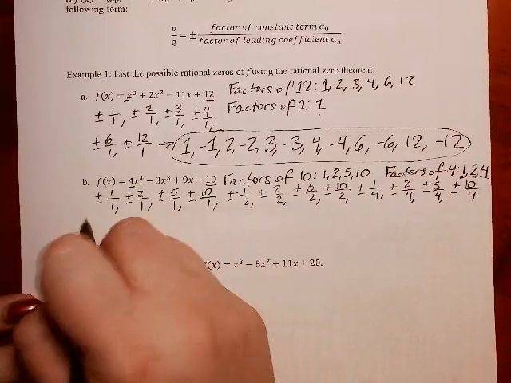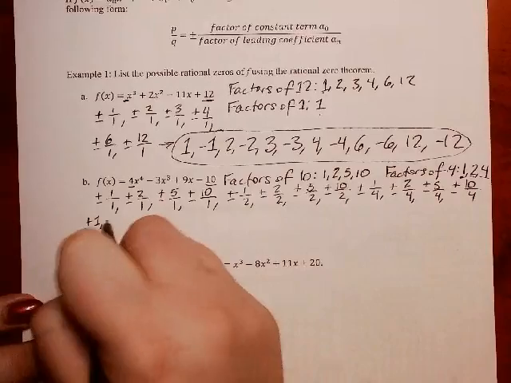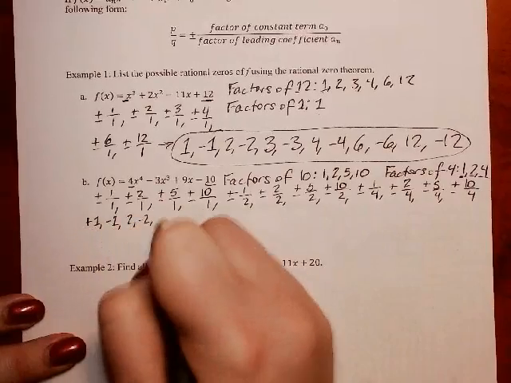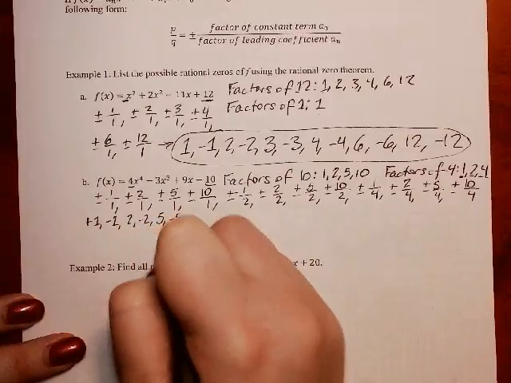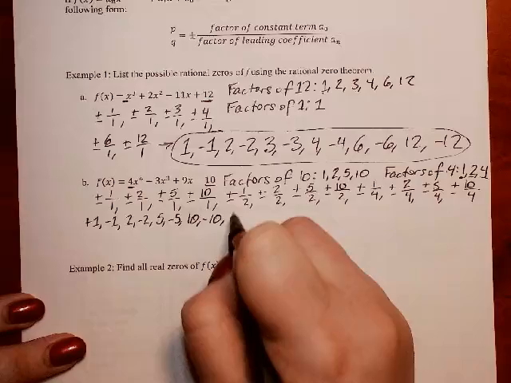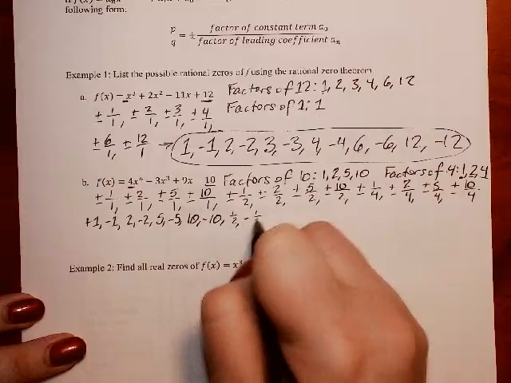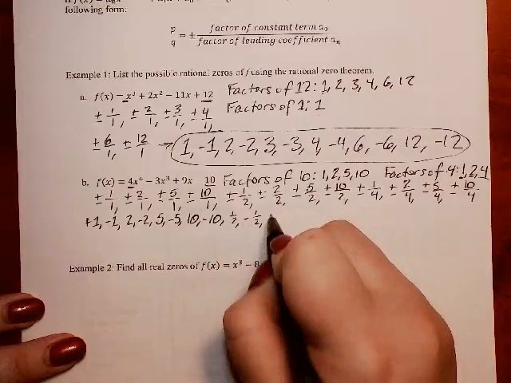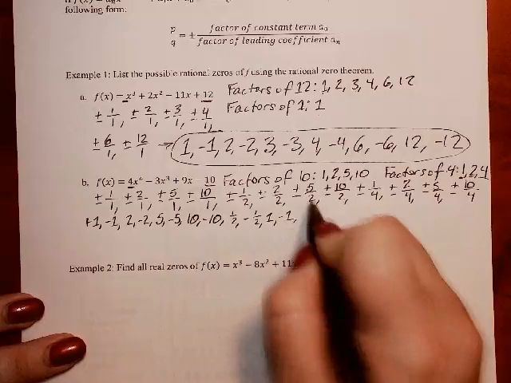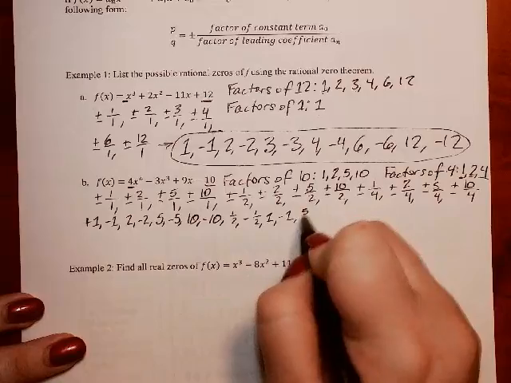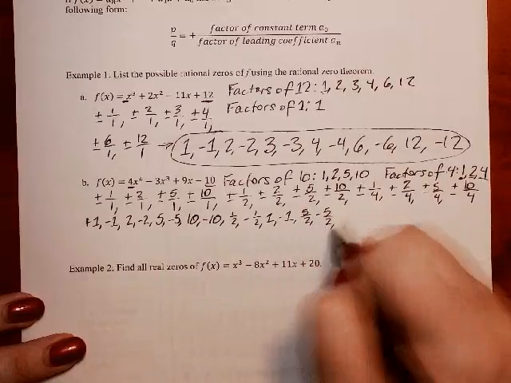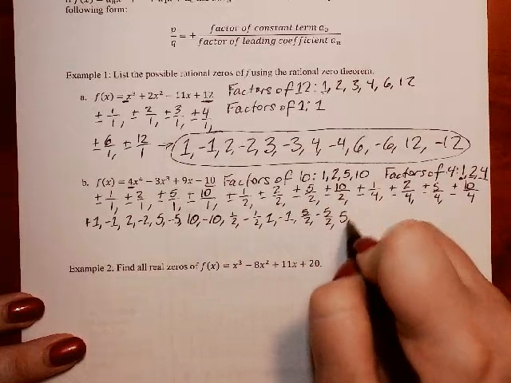So here I have positive 1, negative 1. I have positive 2, negative 2. Positive 5, negative 5. Positive 10, negative 10. I have positive 1/2, negative 1/2. This simplifies to positive 1 and negative 1. This one doesn't simplify, so it's 5 over 2 and negative 5 over 2. This simplifies to 5 and negative 5.